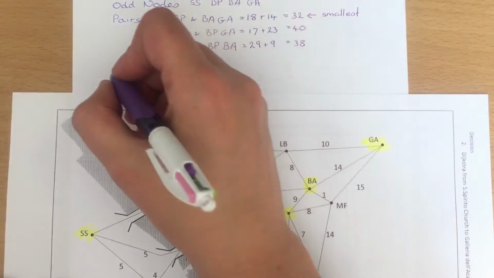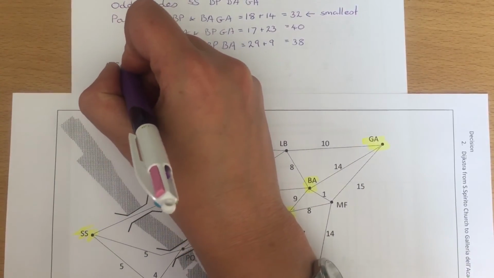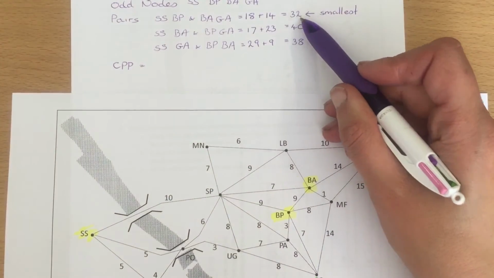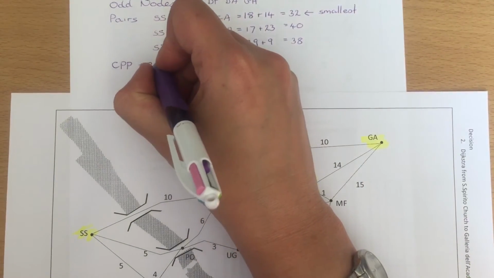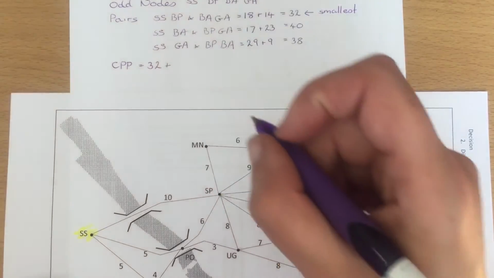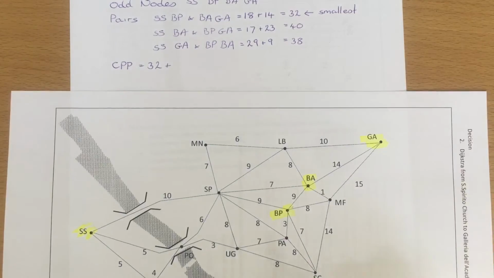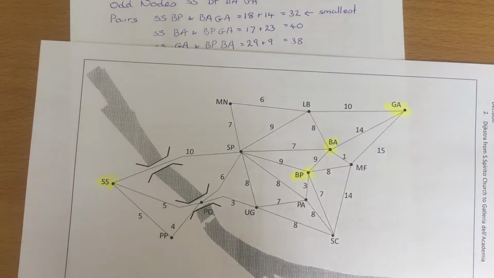So for our Chinese postman problem, we need to add our smallest to the total of all of the roads, and the total of all of the roads, we are told, is 199.